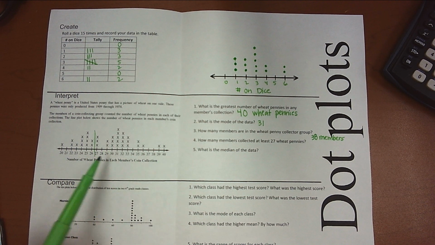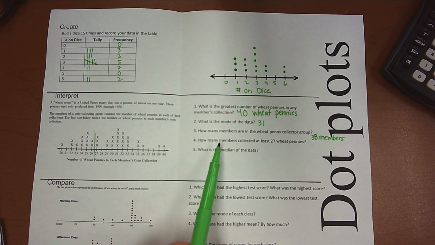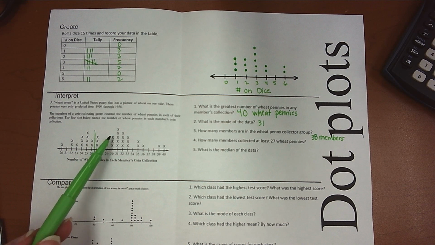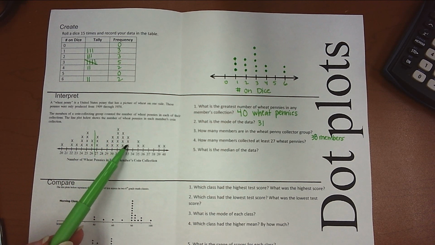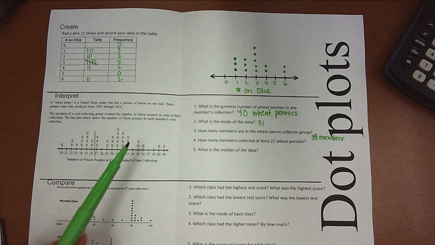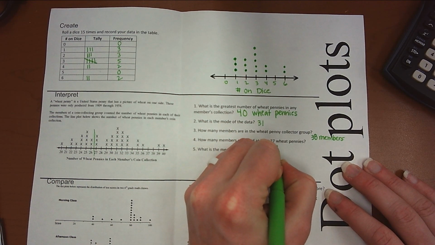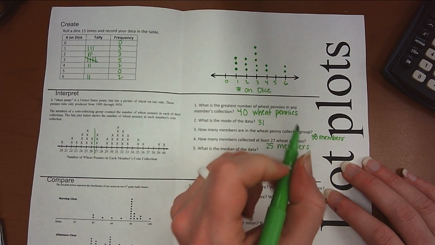I'm going to count the X's at 27 and above to see how many members collected 27 or more. So 1, 2, 3, 4, 5, 6, 7, 8, 9, 10, 11, 12, 13, 14, 15, 16, 17, 18, 19, 20, 21, 22, 23, 24, 25. There are 25 members who collected at least 27 wheat pennies.